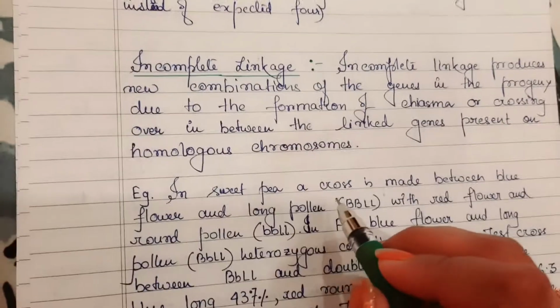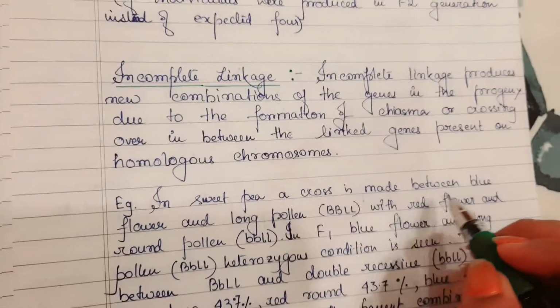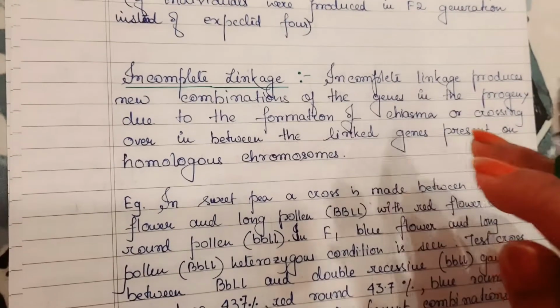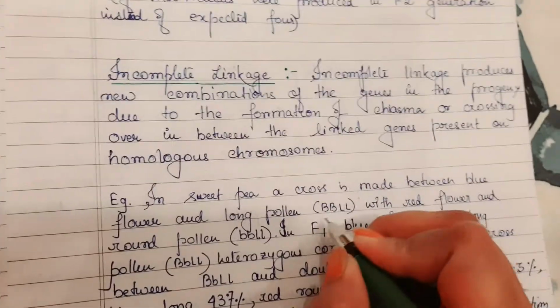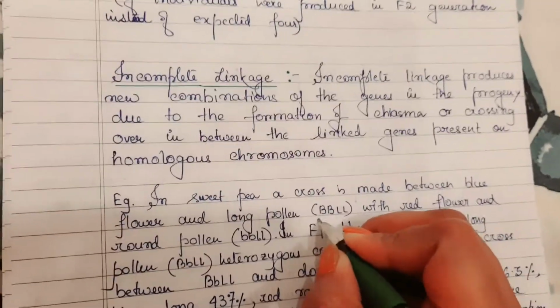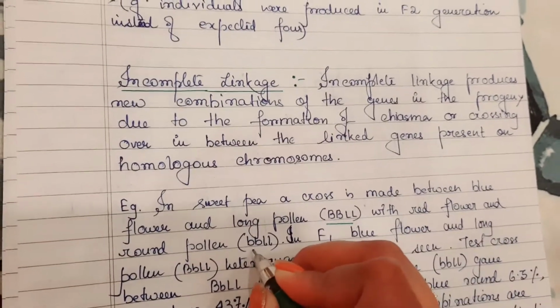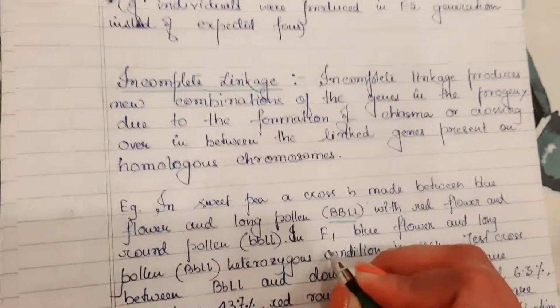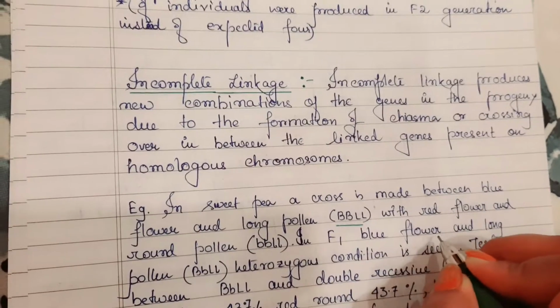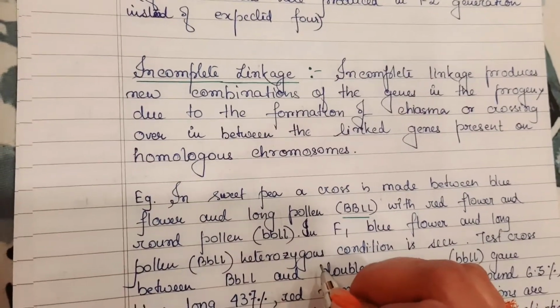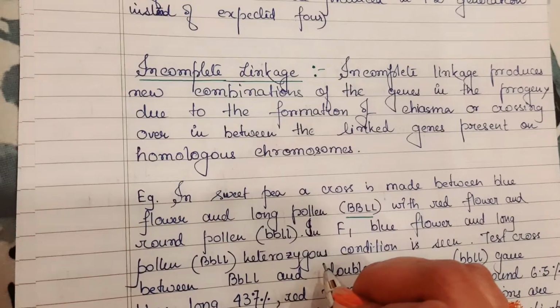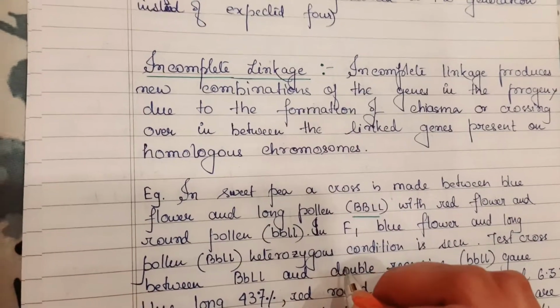In the sweet pea plant, a cross is made between blue flower and long pollen, capital B capital B capital L capital L, with red flower and round pollen, small b small b small l small l. In F1, blue flower and long pollen, heterozygous condition is seen.